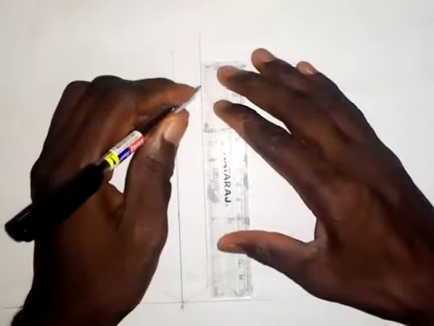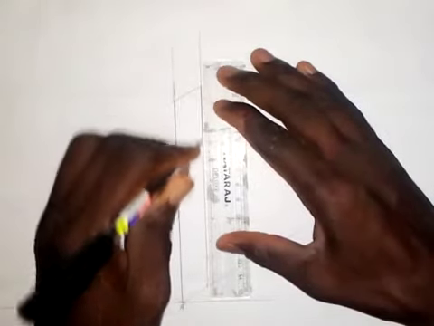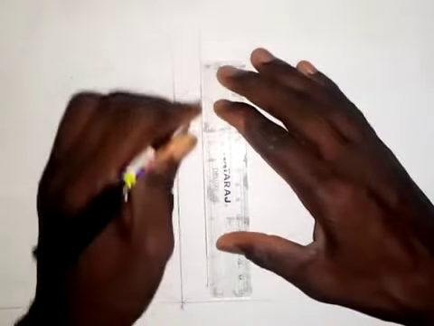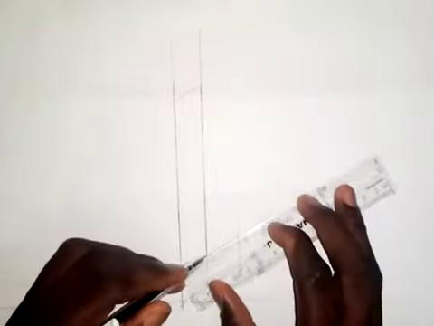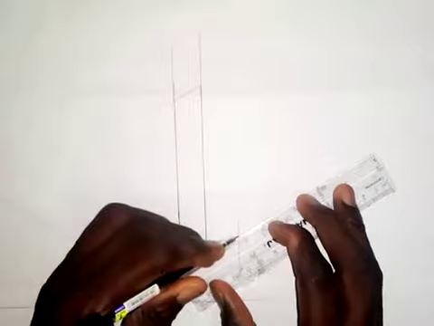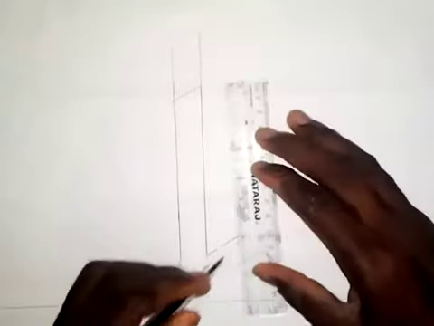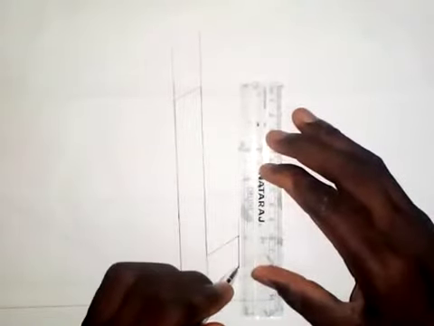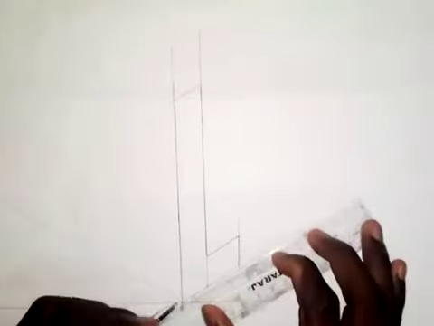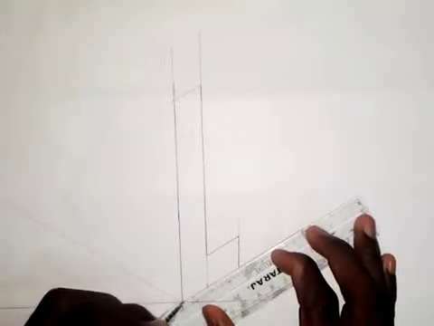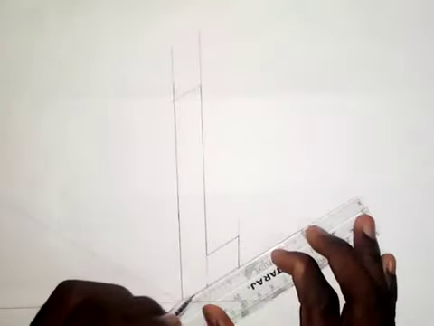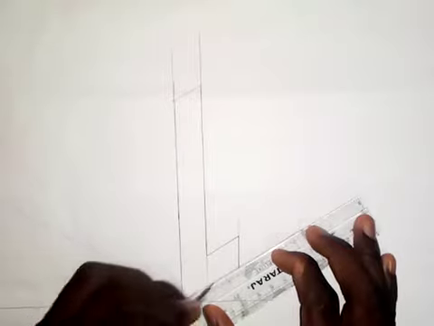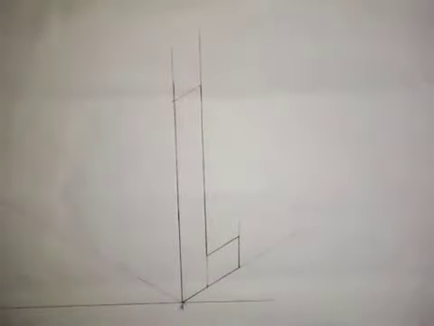So here you make this thick. So make this a thick line from here to here, and then this will be a thick line from here to here, and here is a thick line, and then from here to here I will draw a thick line. Alright, so I believe you can see that the L shape has come out.